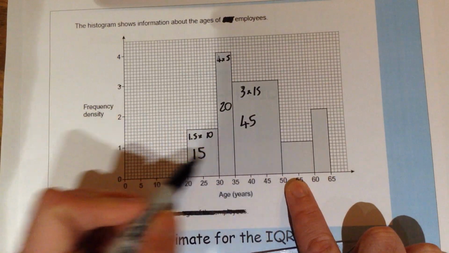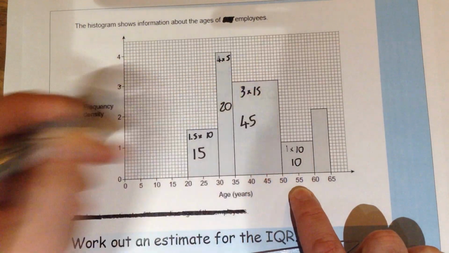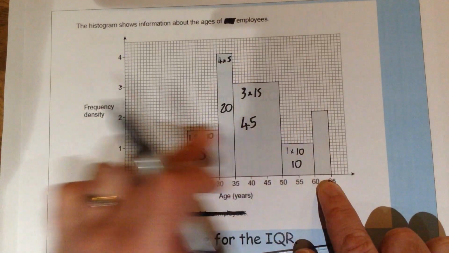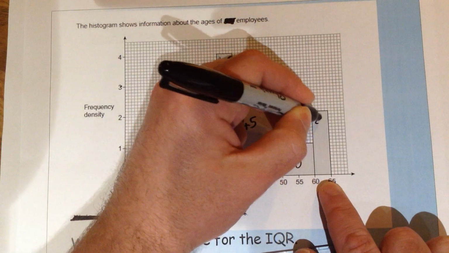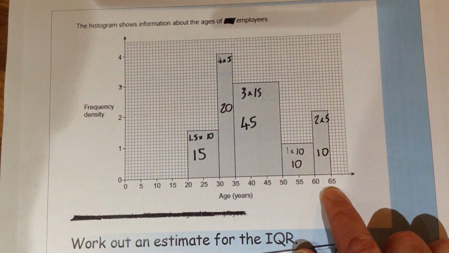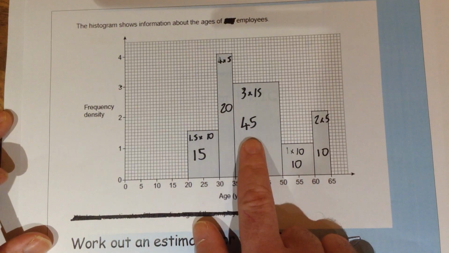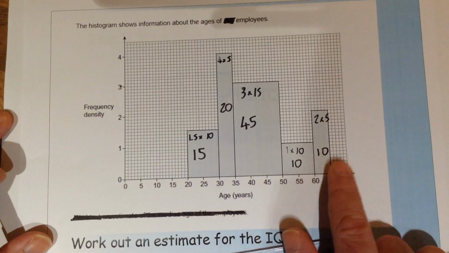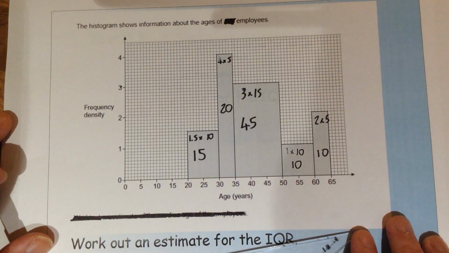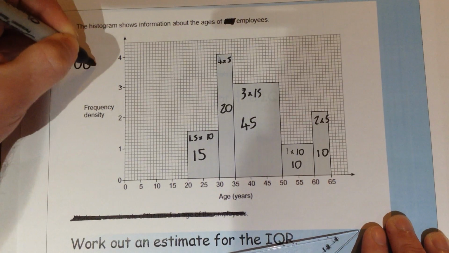The next one has got a height of 1 and a width of 10, so representing 10 people. And last but not least, the last one has got a height of 2 and a width of 5, so again representing 10 people. So altogether we've got 15, 20, 45, 10 and another 10. If you add up all of those values, that tells us that the entire histogram represents 100 people.